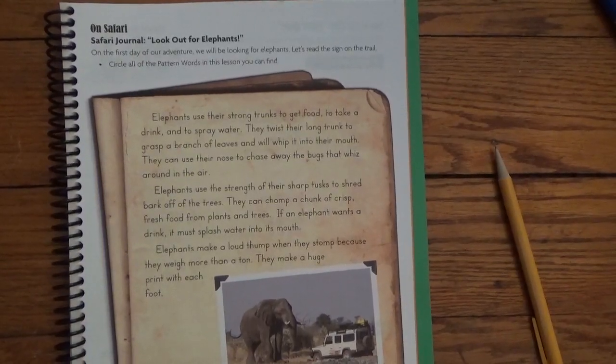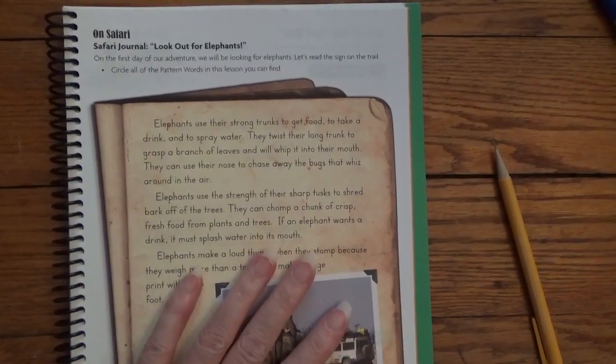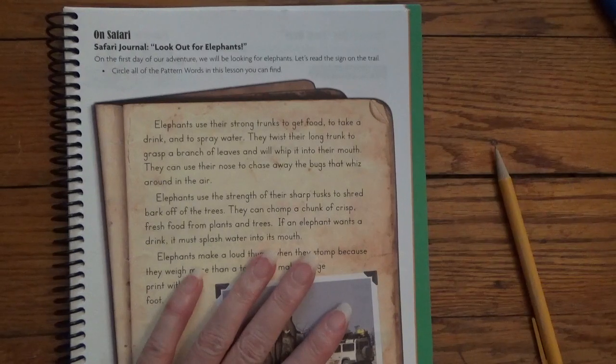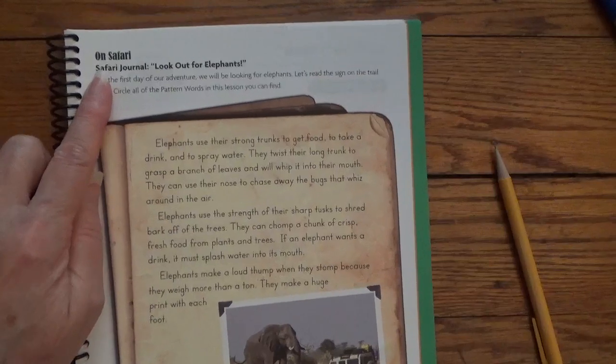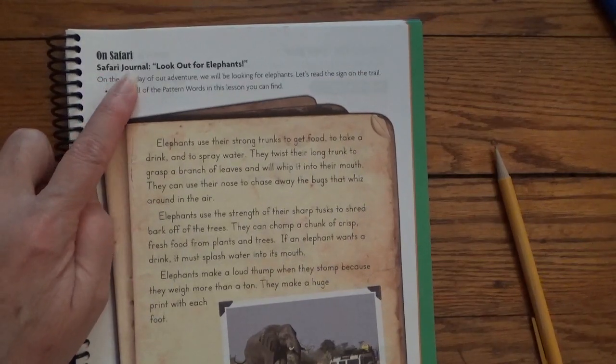Good morning, scholars. This is the last page of our first lesson, lesson 1 in our Spelling by Pattern book. You can see at the top that it says On Safari, Safari Journal.